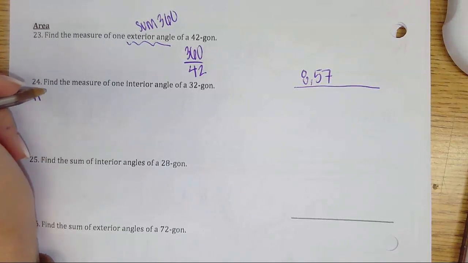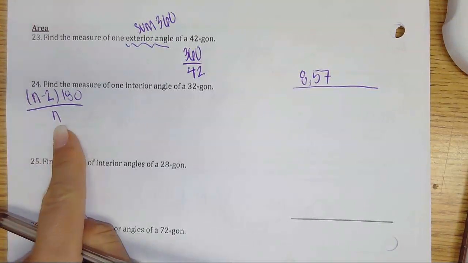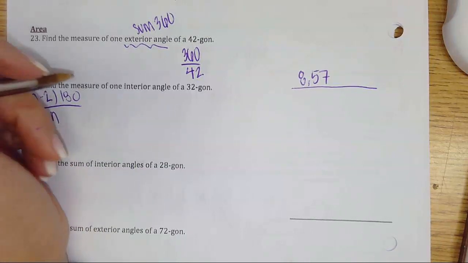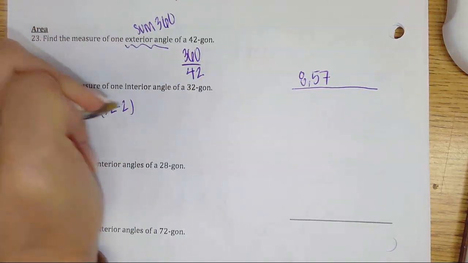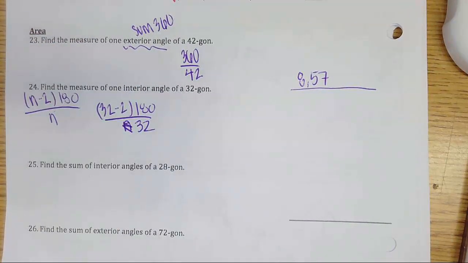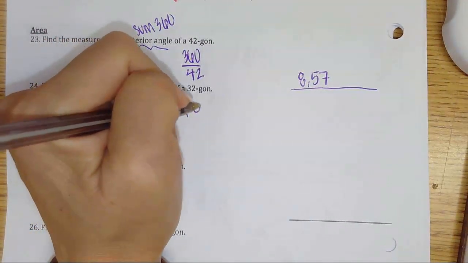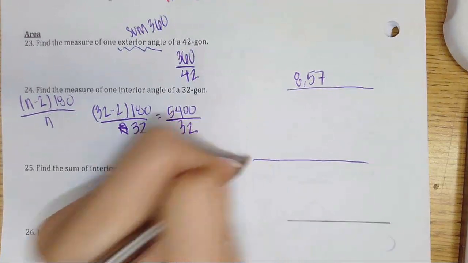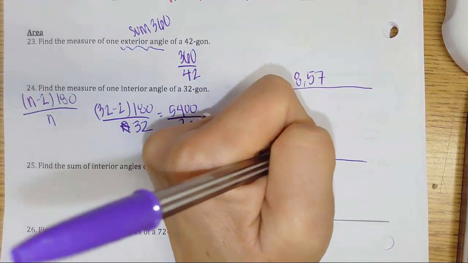All right, find the measure of one interior angle of a 32-agon. Well, that's going to be n, the number of sides, minus 2, times 180, then divided by the number of sides, right? Because that will give us the total sum, and then each angle we'll figure out by dividing by the sides. So 32, since it's a 32-agon, minus 2 times 180 divided by 32. That's going to be 5,400 divided by 32, and that's going to let us know it is 168.75.